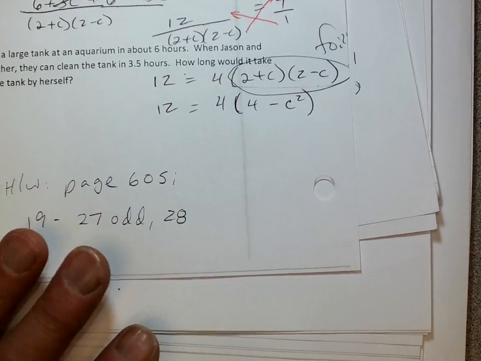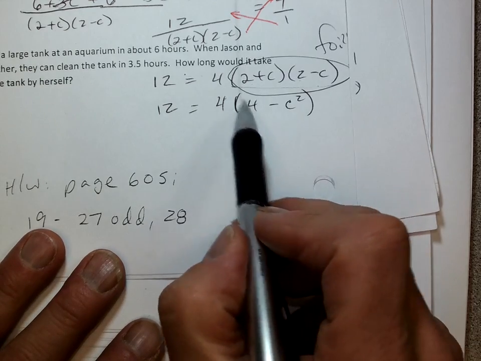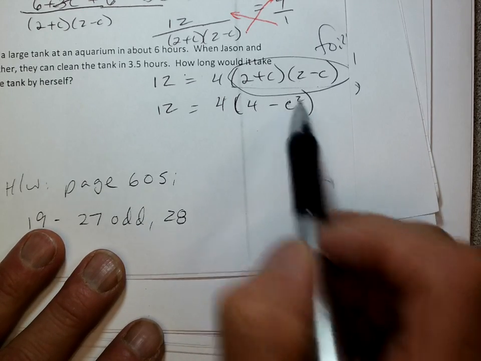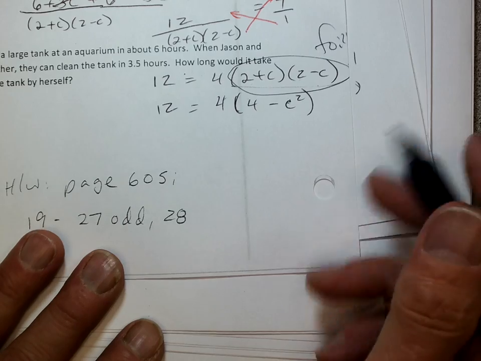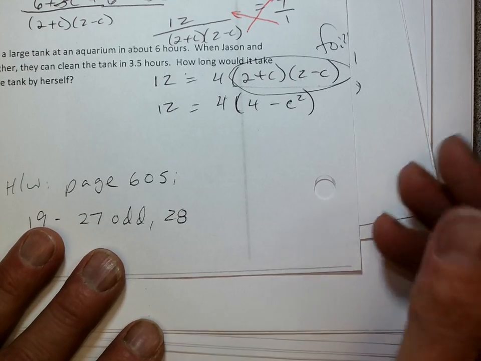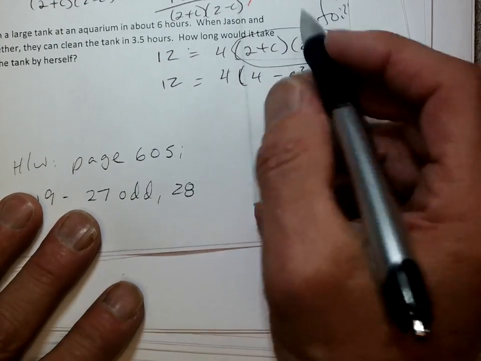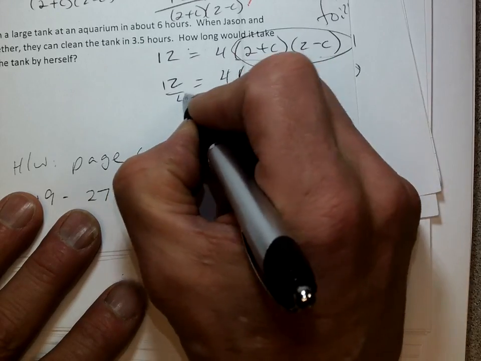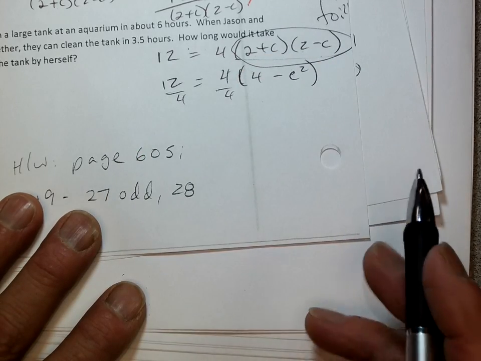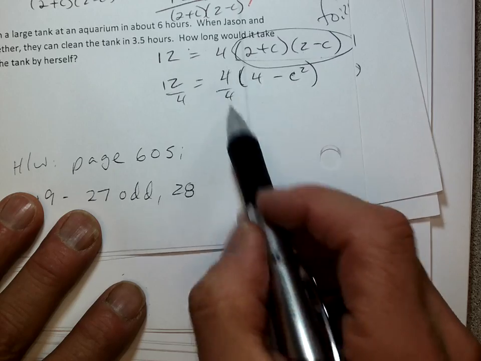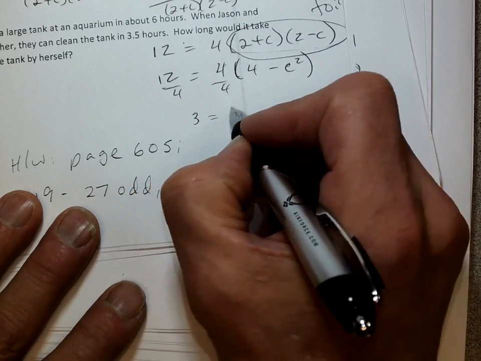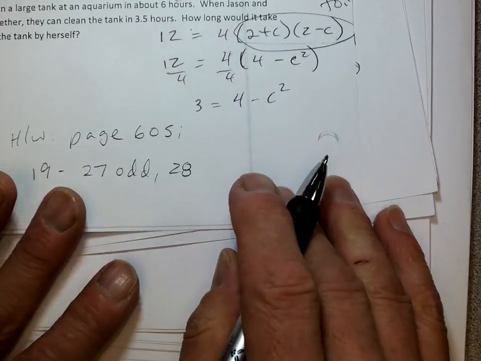Now, you could multiply through the 4, right? Or you could do what? Let's just divide by 4. It makes it easier, okay? So if I just divide by 4, it's so much easier. It saves me time. You okay with divide by 4? So I get 3 equals 4 minus c squared.